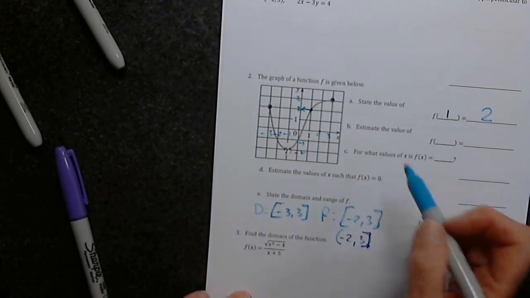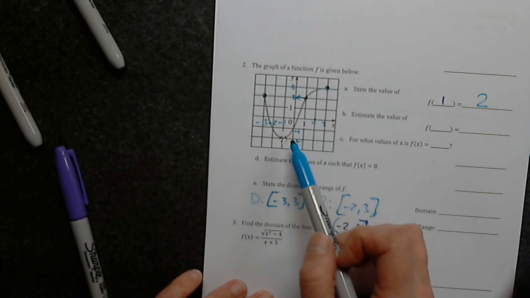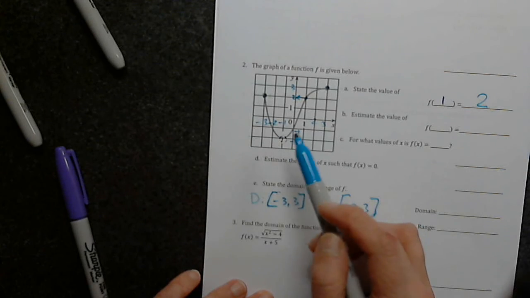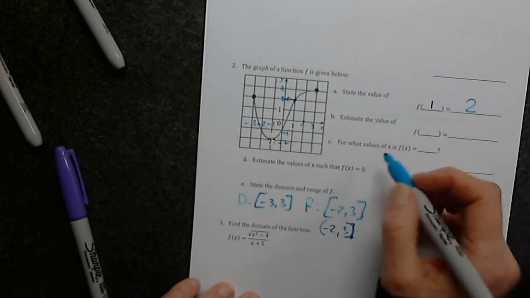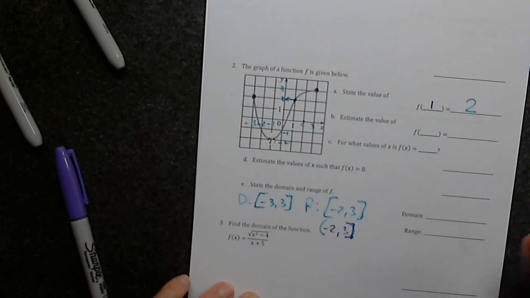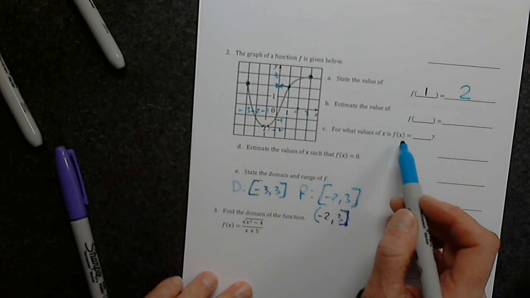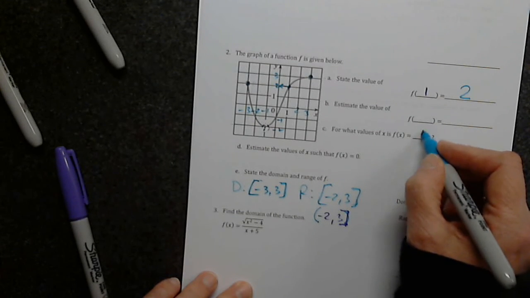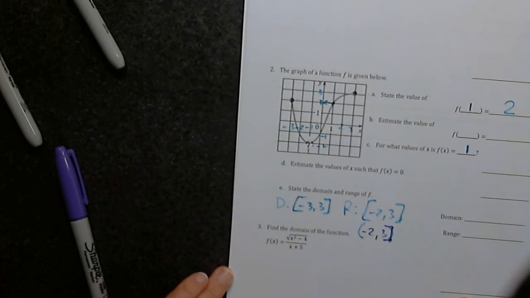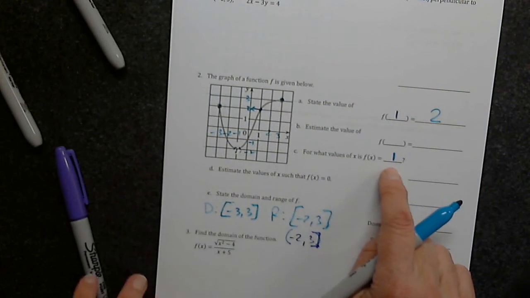Okay. Let's say what happens when we estimate the value. We can choose any other if you want, but I'm more interested here. For what values of x is f of x 1? So now I'm looking at f of x being 1.